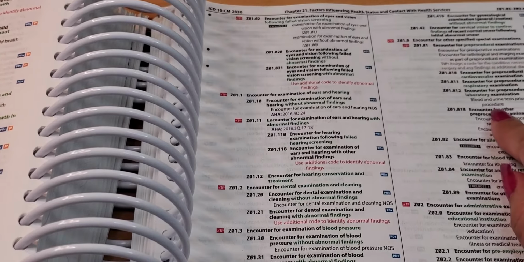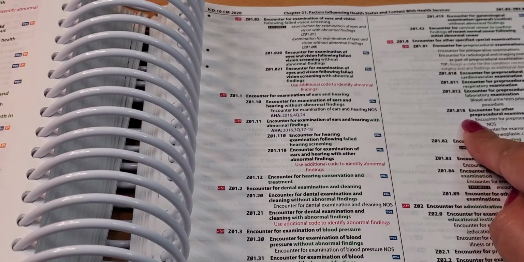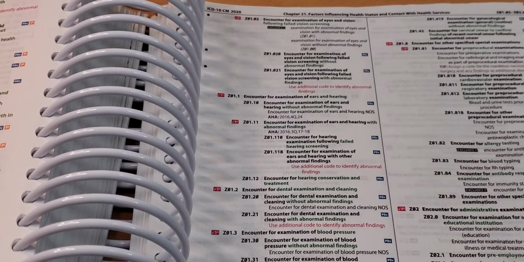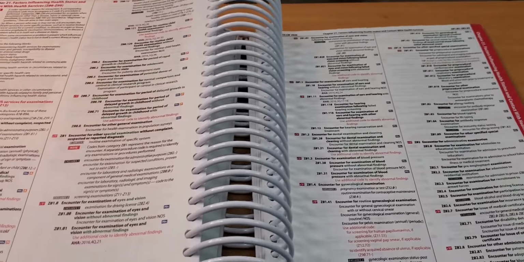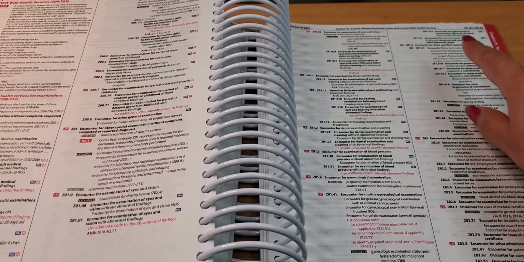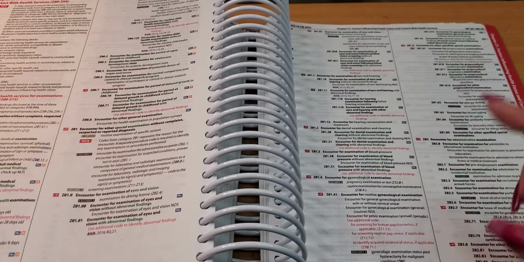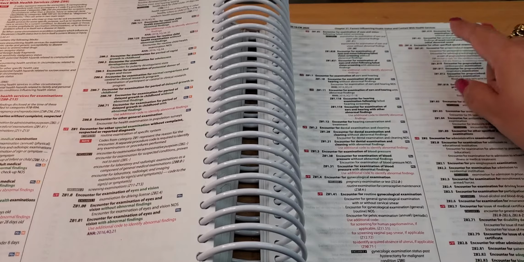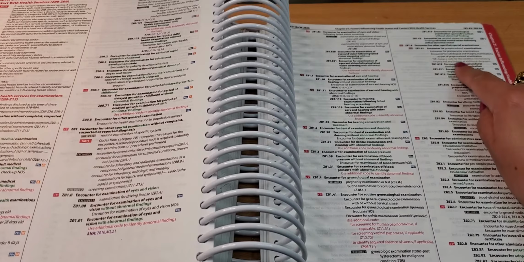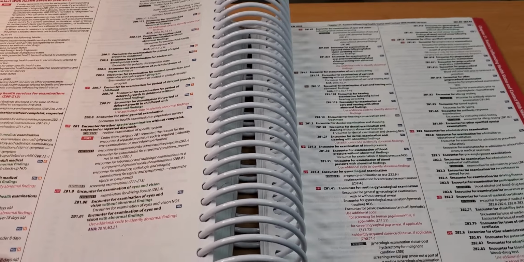So when we see this code, Z01818, we know we have to code an additional code for whatever they're going to have their surgery for, and then any other additional diagnoses they may be seen for as well. That is where those little notes come into play. Looking back at the beginning of the section, you're going to see little notes like that that tip you off to other things you need to look at or pick up.